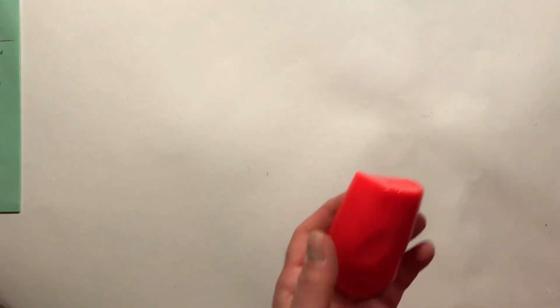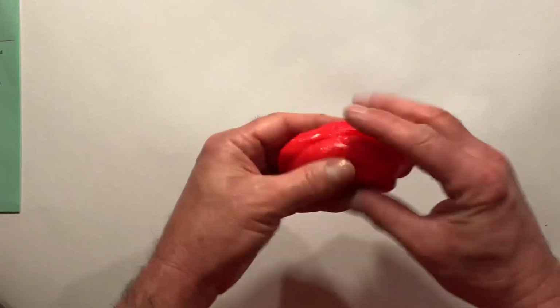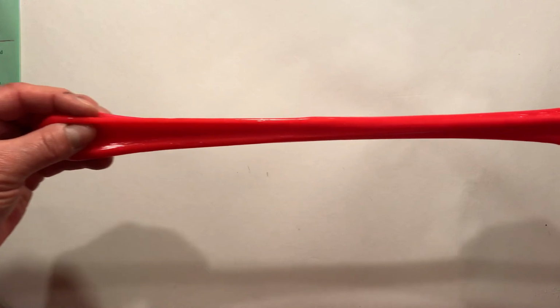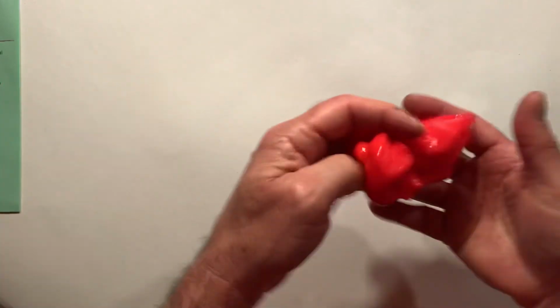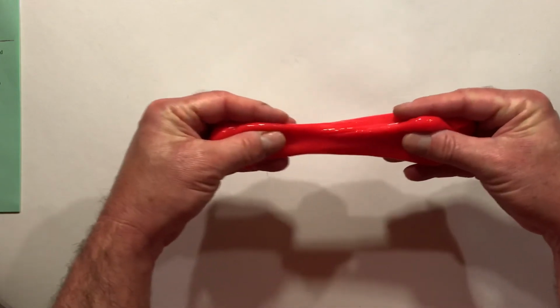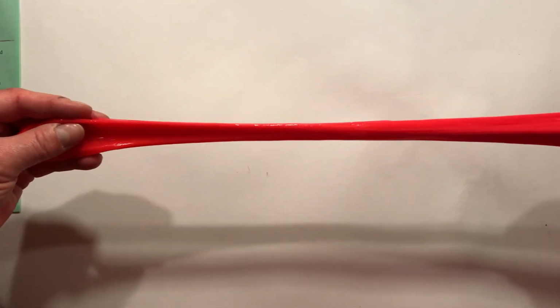Ductility is another property of metals. I have some slime here that's malleable, just like the Play-Doh was, but the slime is also ductile. If you pull on it, it stretches. When you pull on something, that's said to have tensile strength, or I'm sorry, tensile force. So I'm putting tensile force, T-E-N-S-I-L-E, tensile force on that, and it stretches out.